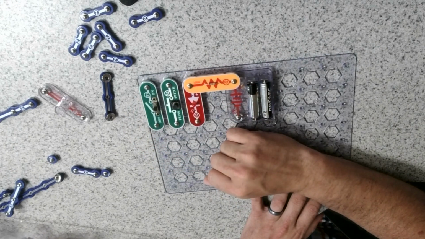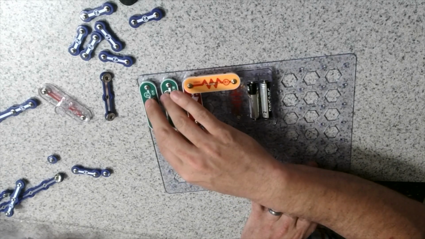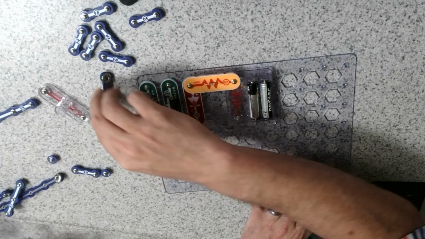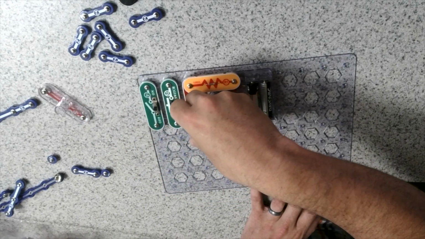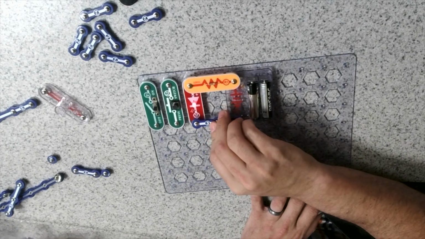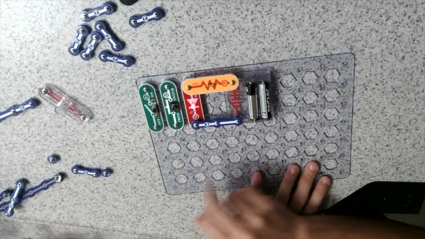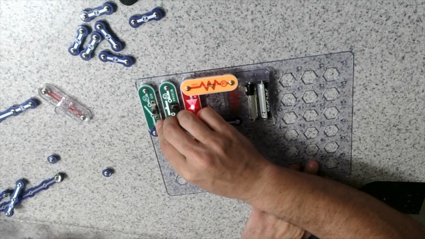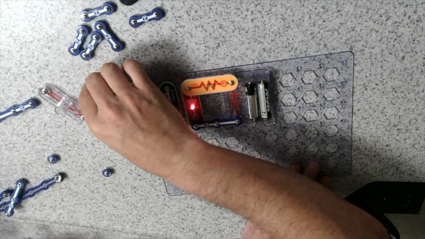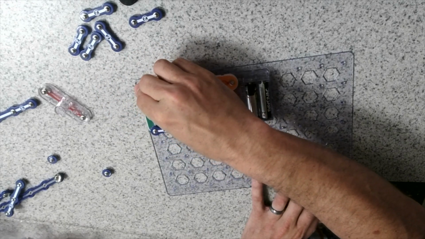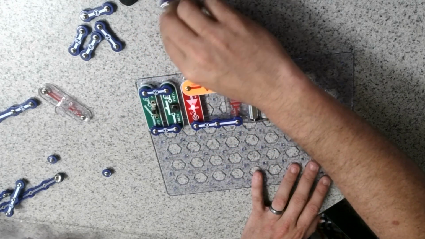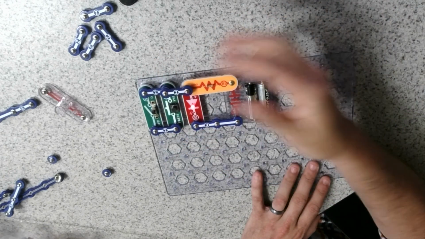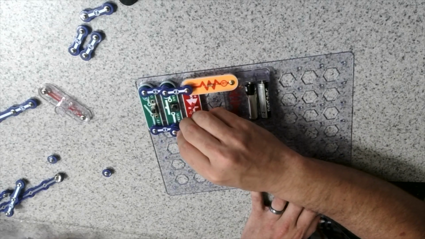Now this part is going to be a little bit confusing. So if you can follow along with me in the video, it might be easier to build this one because there's a few wires that are stacked. 3 snap in first. Let's connect these two with a 2. Let's connect these two with a 2. And then we need to connect here. And we need to connect here.